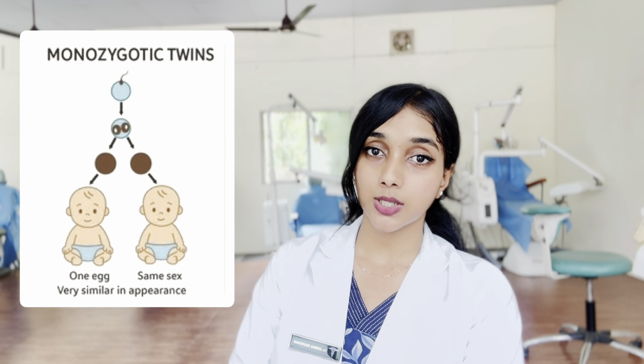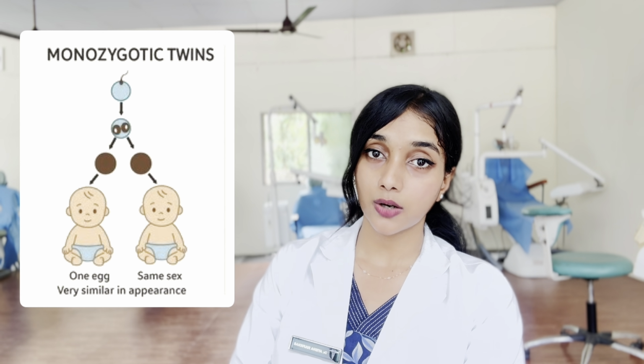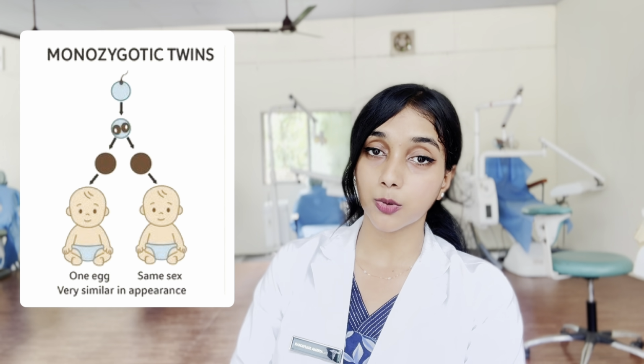Human twins are of two types, monozygotic twins and dizygotic twins. Monozygotic twins are two individuals formed from a single ovum or egg, which later develops into two at a later stage of time. They are identical and share the same genetic makeup, that is, 100% similar DNA.